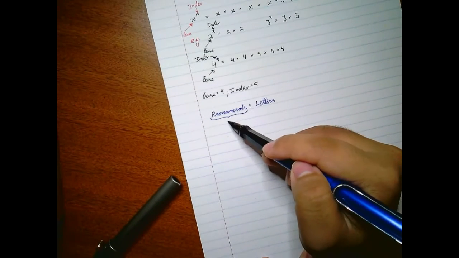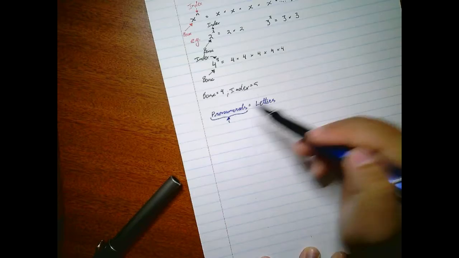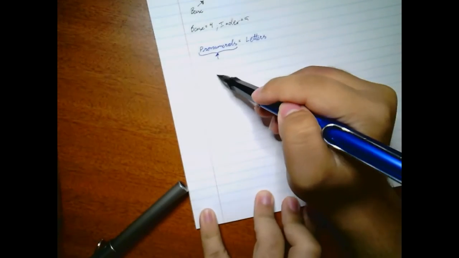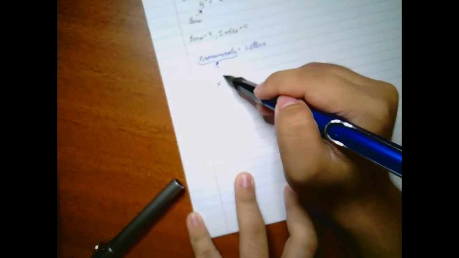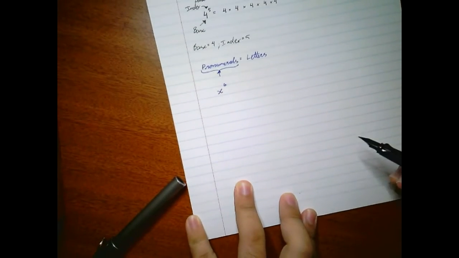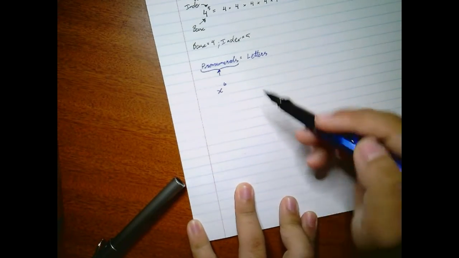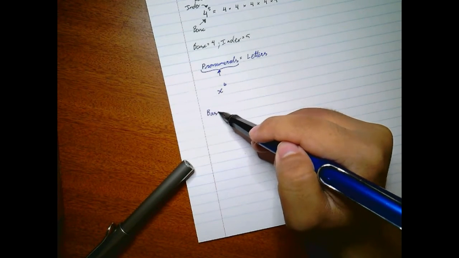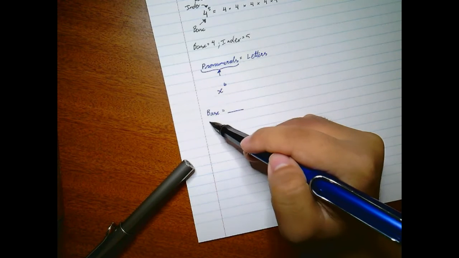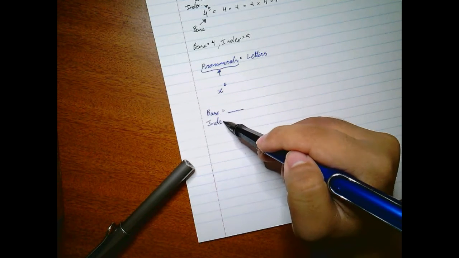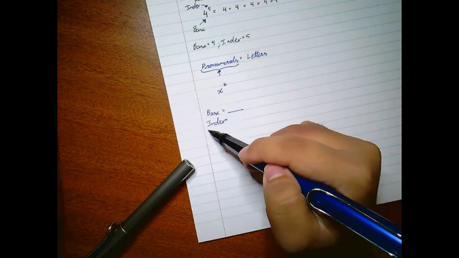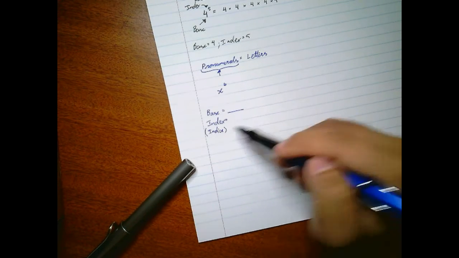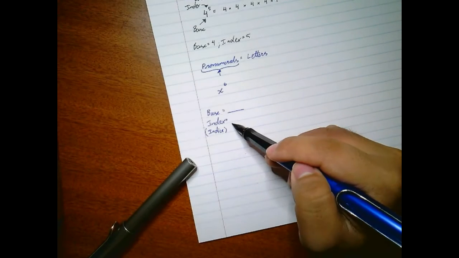If we had, let's say, x to the power of 6, in this one, what's the base? I'm going to ask you just to answer in your head, what's the base? What's the index? Actually, you might see it as an indice. Just so long as you understand what we're referring to.